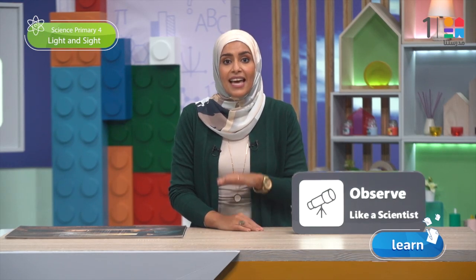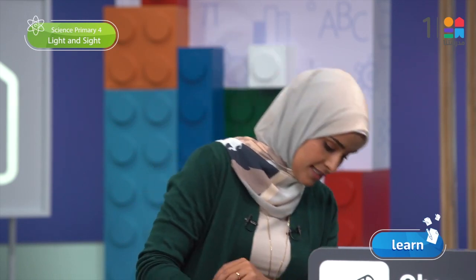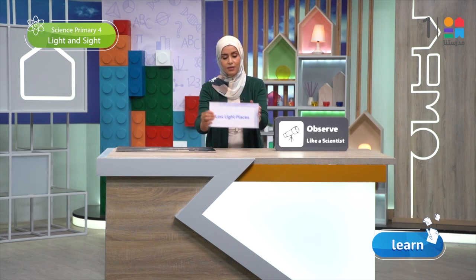Do you think any of these animals or even humans can see in complete darkness? Of course not. Although nocturnal animals can see in low light areas, low light areas means areas that don't have enough light. Nocturnal animals can see in low light areas, but they can never see in complete darkness. They rely on other senses, such as hearing, smelling, and touching.